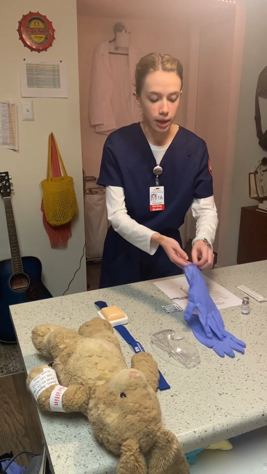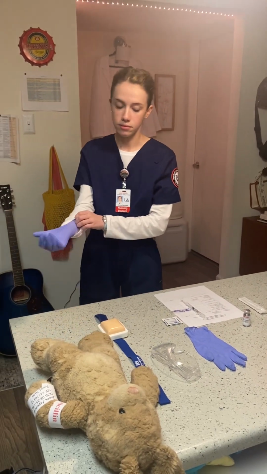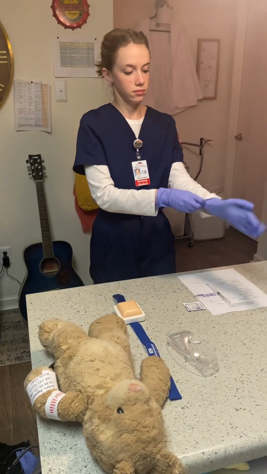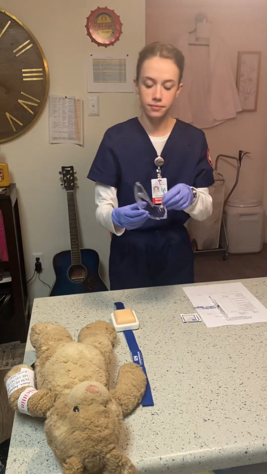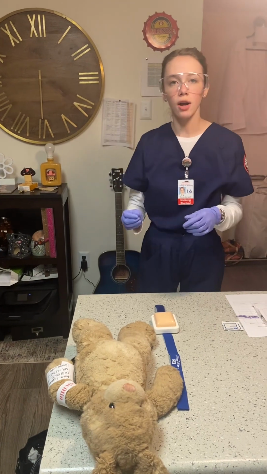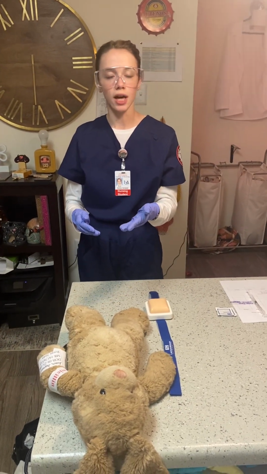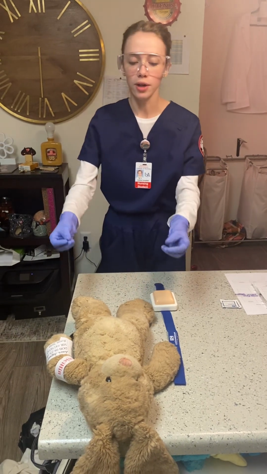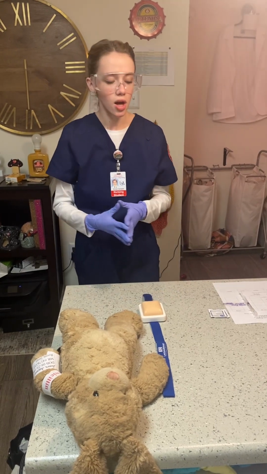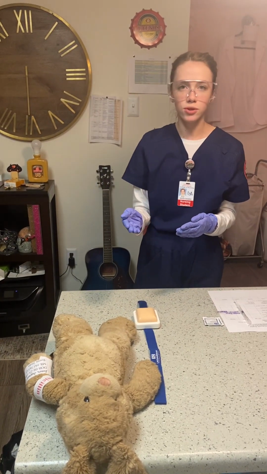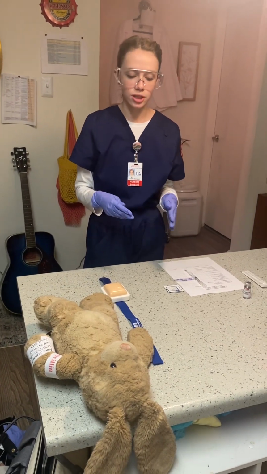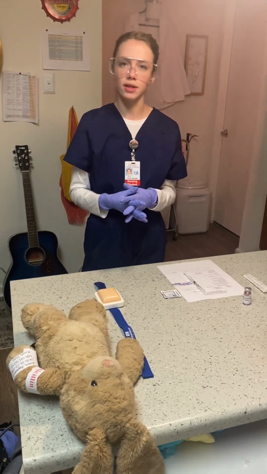I'm going to go ahead and don my clean gloves. I'm going to put on my goggles. And typically this is where I would, since I'm choosing the abdominal site to inject the heparin, bring down the patient's bedding and slightly lift their gown, allowing for as much privacy as possible. So with the abdominal site, you do want to stay 2 inches away from the umbilicus. So I will be administering this medication 2 inches to the right or left of the umbilicus.